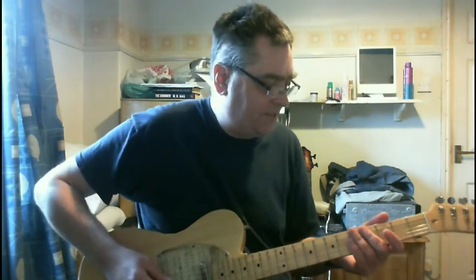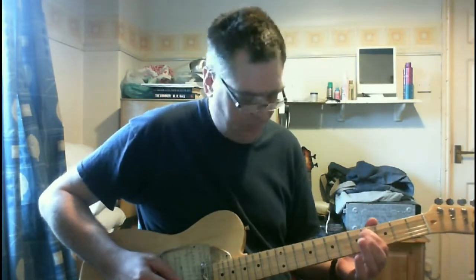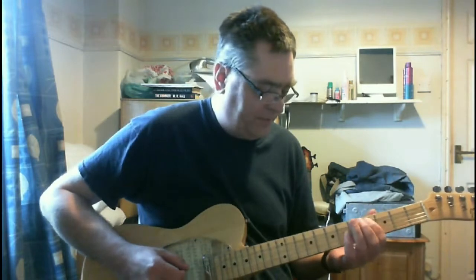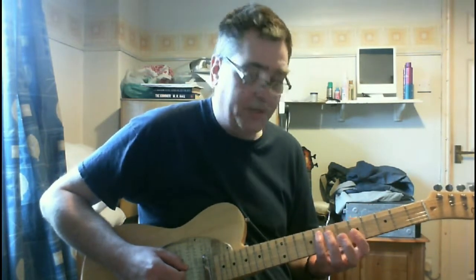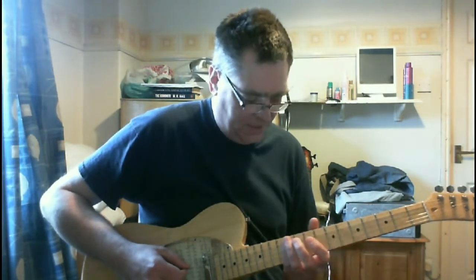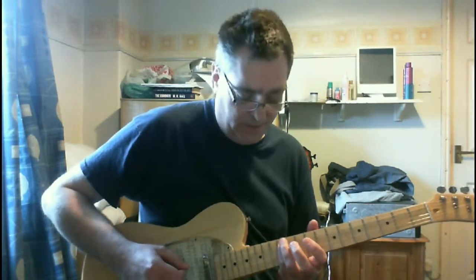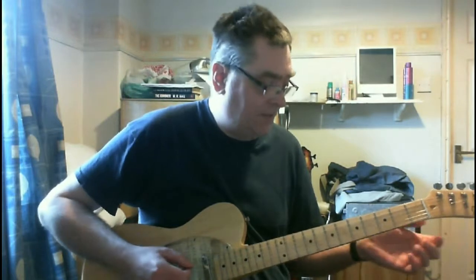So if I take, for instance, a C sharp note here, 4th fret on the A string, if I go 4 frets up from that, it takes me to an F note, and if I go 4 frets up from that, it takes me to an A note, and if I go 4 frets up from that, it takes me back up to the C sharp again. And once again, if I play all of those notes together, I get an augmented chord.